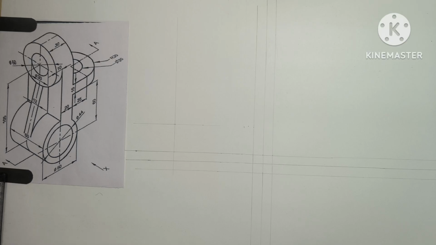Today we will see the problem of orthographic projection. This is the given problem, or the given data is given here. First of all, we will draw the front view here, top view here, and left hand side view to the right side. Now let us see the front view.